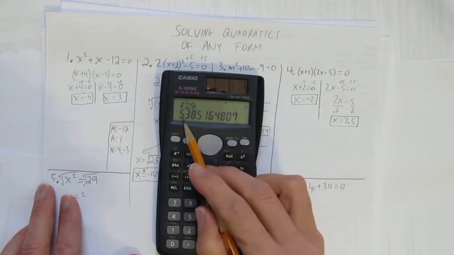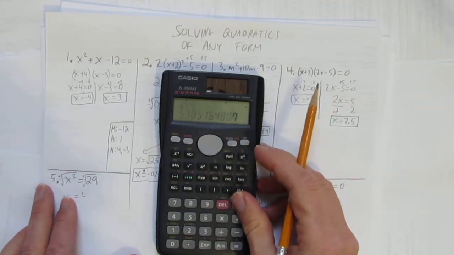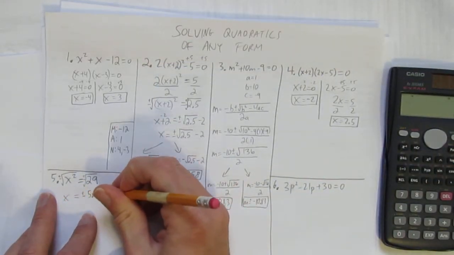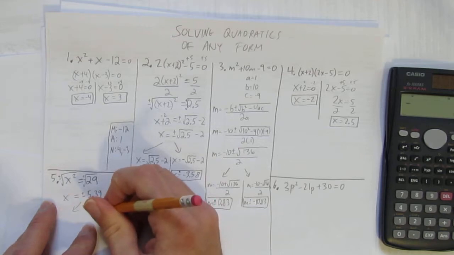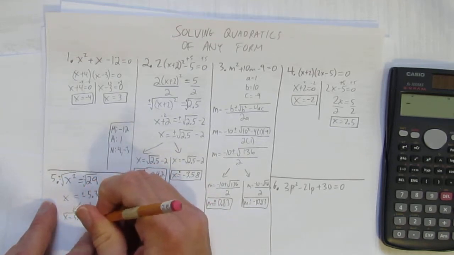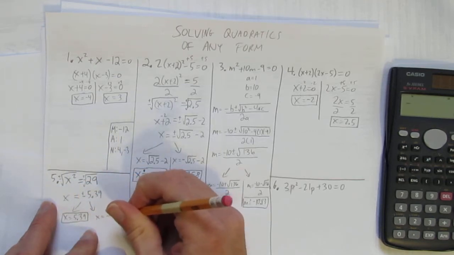It's round to 2 decimal places, so 5.385. 5 means round up, so that's 5.39. So x is plus or minus 5.39. So 2 possibilities. X is 5.39, or x is negative 5.39.